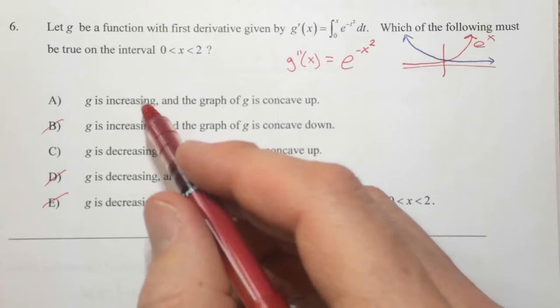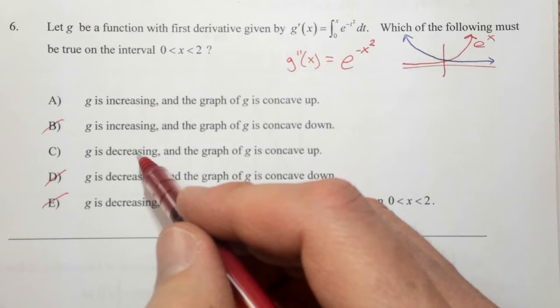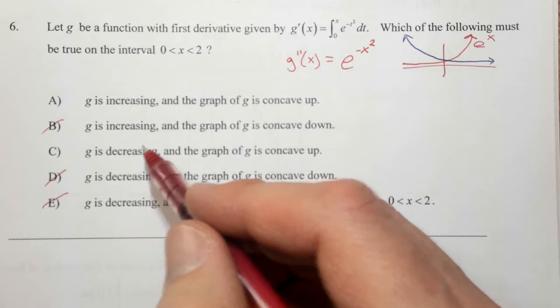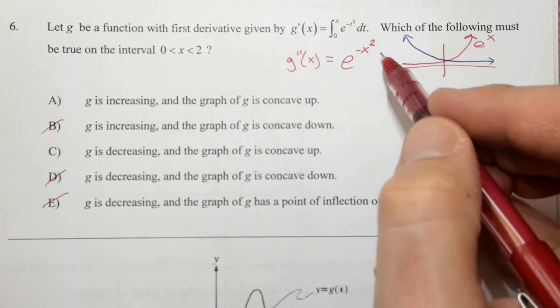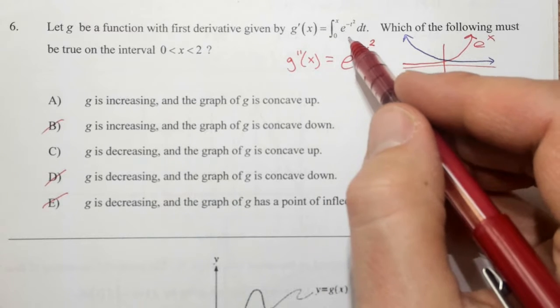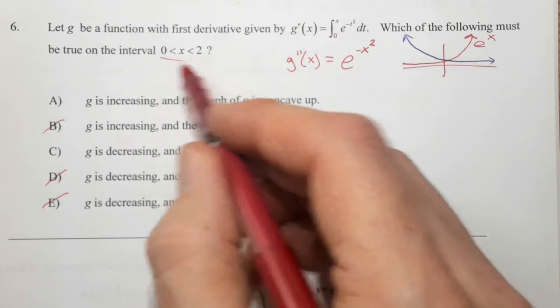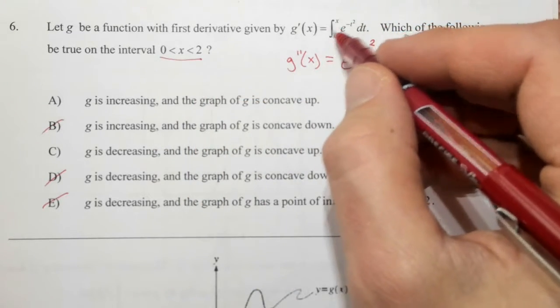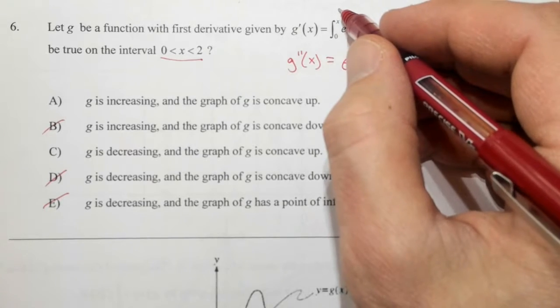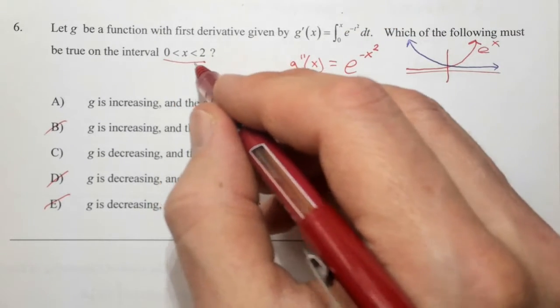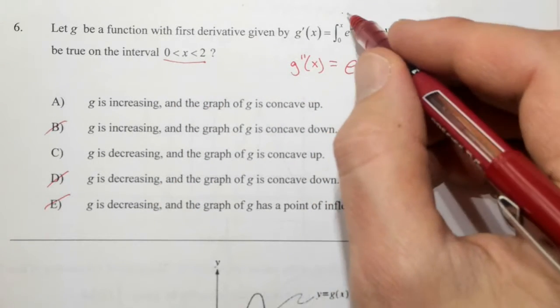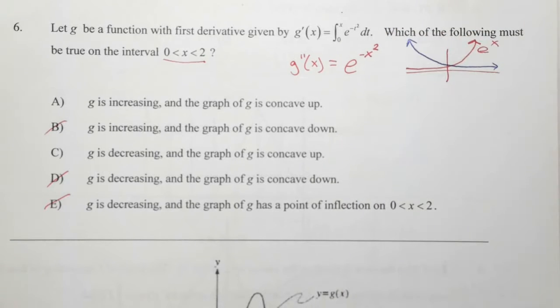Now we have to determine whether g is increasing or decreasing. Well, that goes back to the first derivative. The first derivative is the integral from 0 to x of e to the negative t squared. And we're interested in the interval from 0 to 2. So that means we're not going to be going backwards where we have to swap the bounds. All right, we're bigger than 0, so that means that every upper bound value of x is going to be bigger than 0. We don't have to change them.